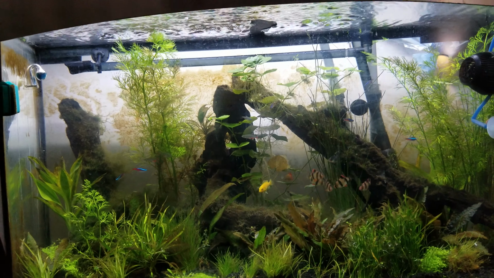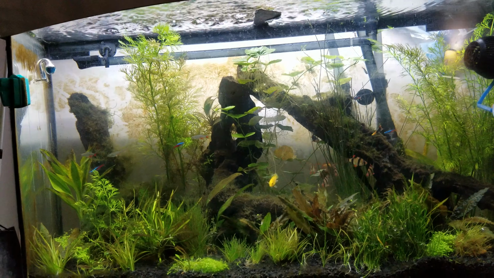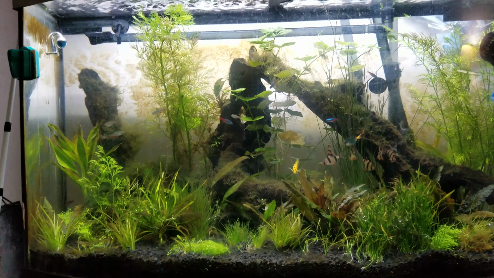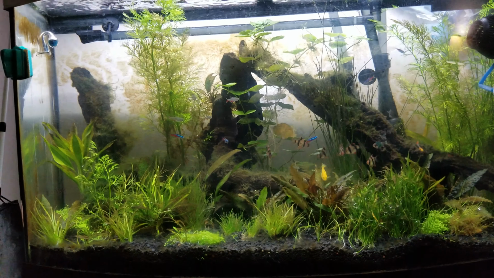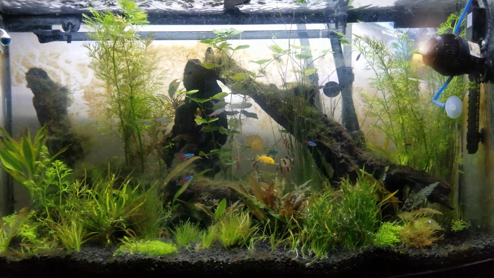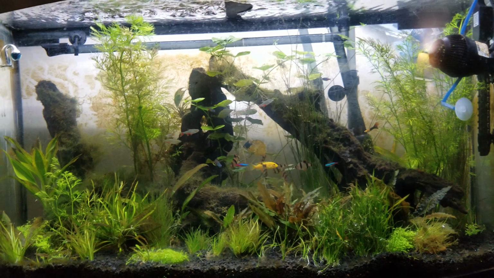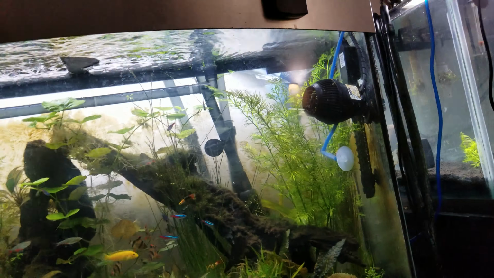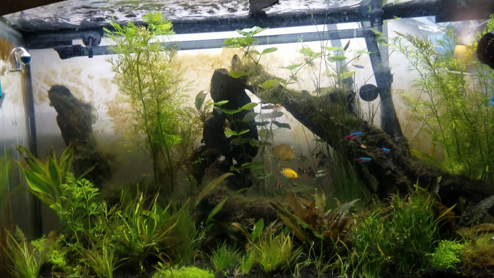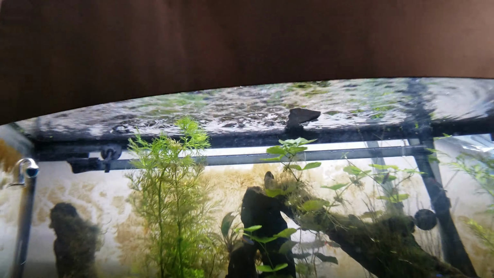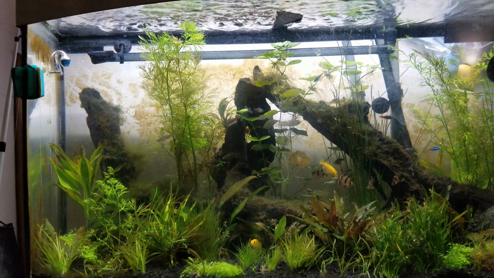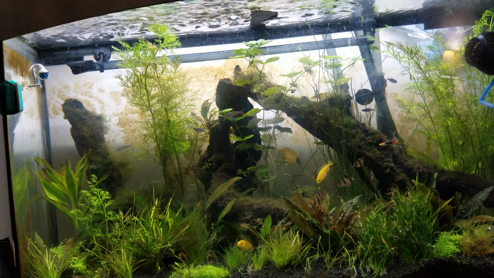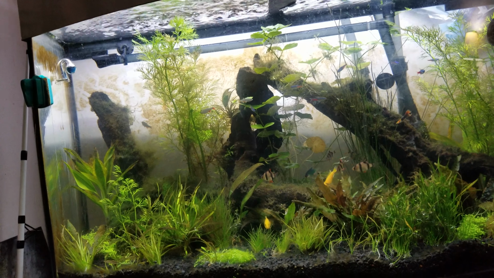Now, diatoms do come from a few different sources. Everybody has their own belief, and everybody thinks they're right. I'm going to discuss the three that I've read about and have had experience with. First things first is going to be water flow. Water flow and surface agitation are very important so that diatoms can survive and thrive. That's just one of the three.